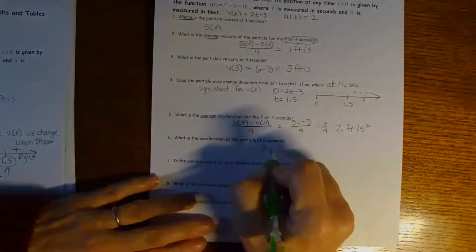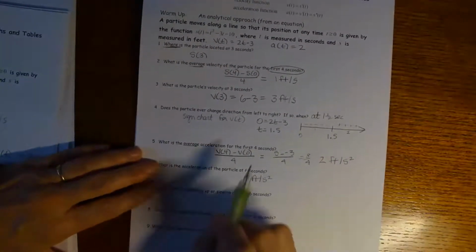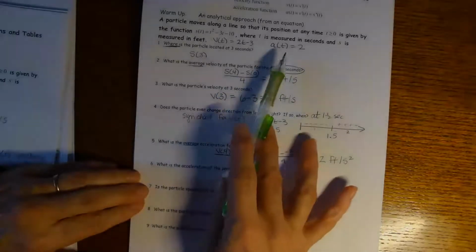What is the acceleration at 6 seconds? Well, there's nothing to plug into acceleration, so it's 2. And let's talk about this for a second. Now, common sense would tell me if acceleration is constant, I could have answered this question with 2 to begin with. I didn't need to do the formula.